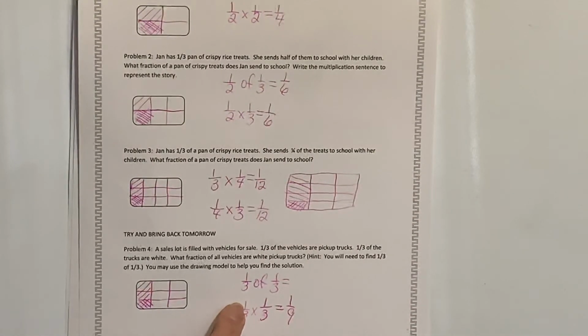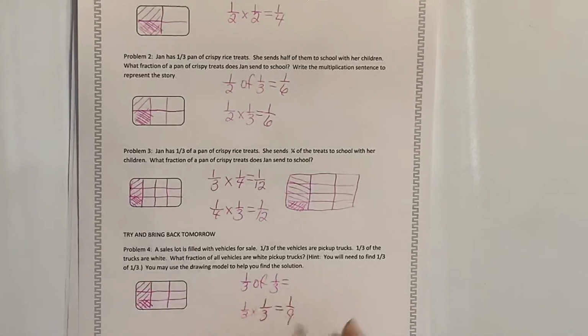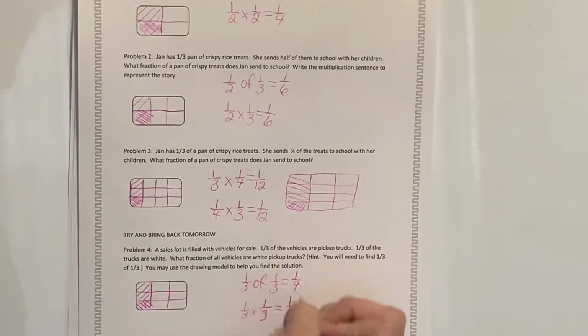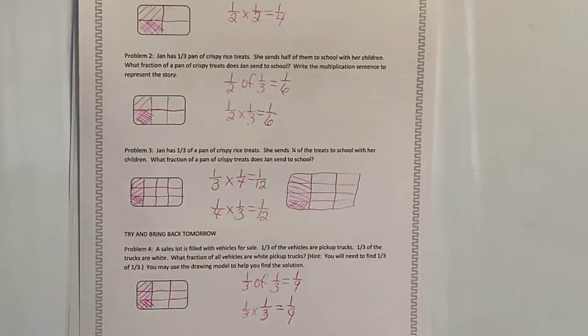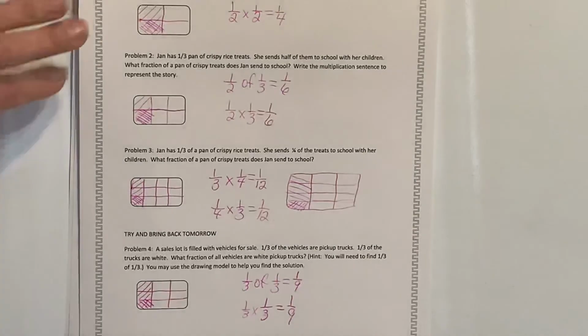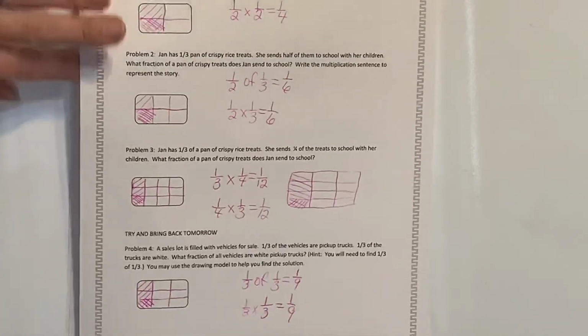And that makes sense because 1 times 1 is 1, and 3 times 3 is 9. 1/3 of 1/3 is also 1/9. Okay? So we could say that in the car lot, 1/9 of the vehicles are pickup trucks that are also white. That would be just as a sentence.